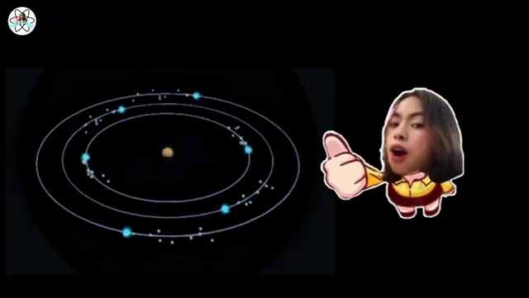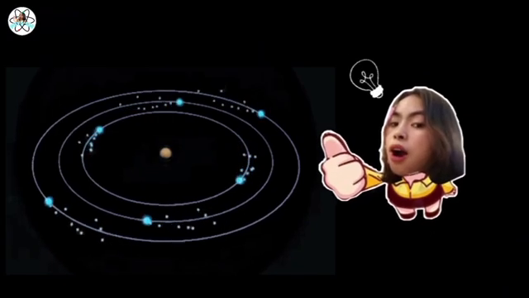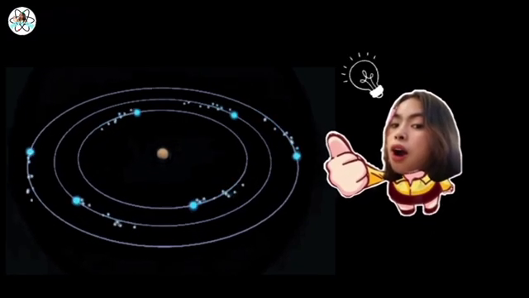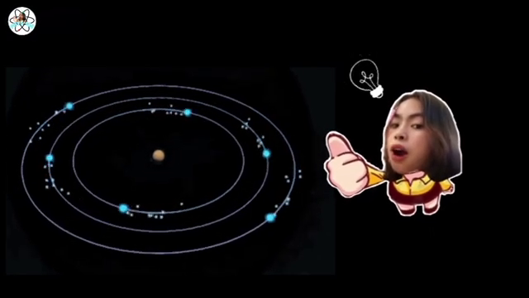That concludes our lesson about Bohr model. Remember, each element has a unique spectral fingerprint, allowing us to analyze the composition of stars and galaxies.